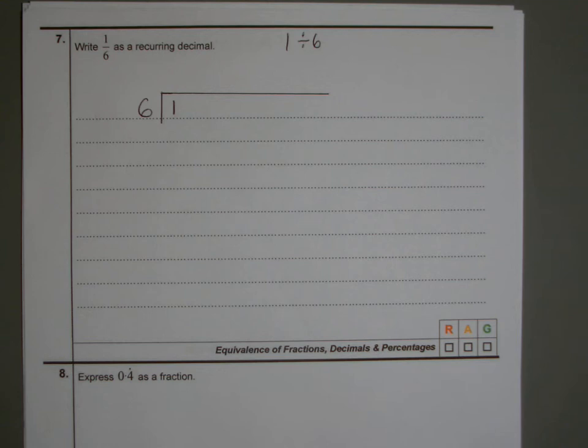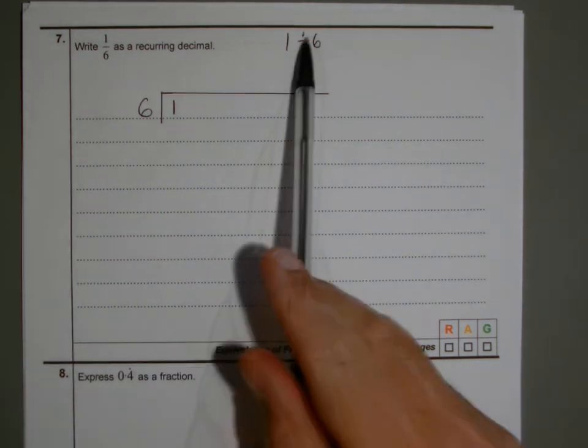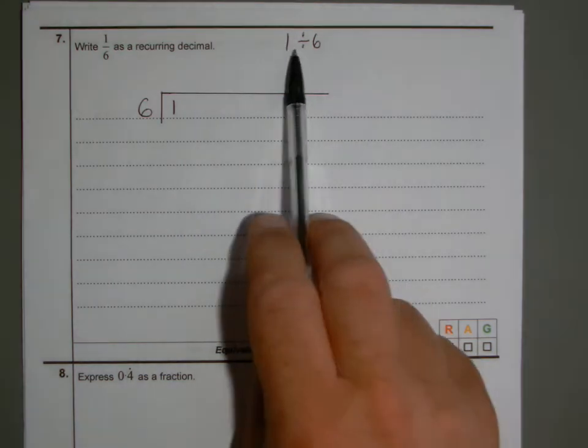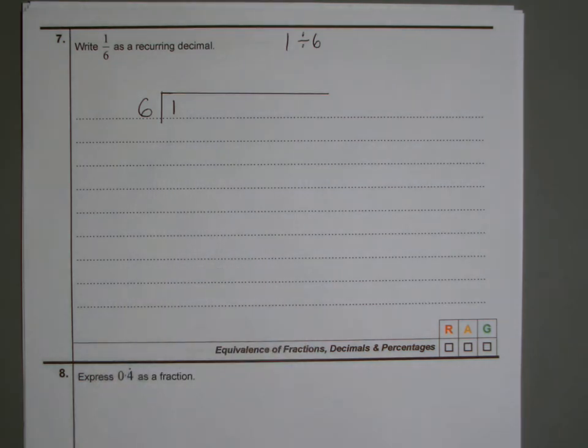Right, write 1/6 as a recurring decimal. You need to see the fraction 1/6 as 1 divided by 6, okay? And when we divide, we can use the short division method. You'll realize straight away that you can't divide 1 by 6, because 1 is a smaller number, so it's going to be a decimal.